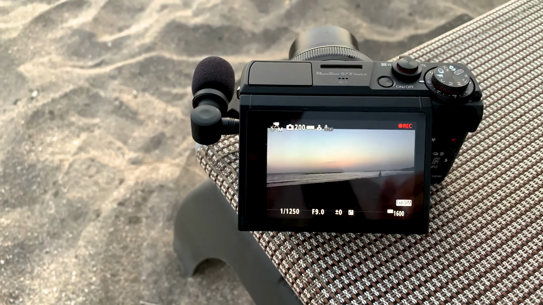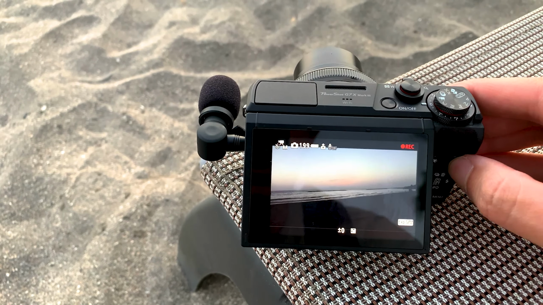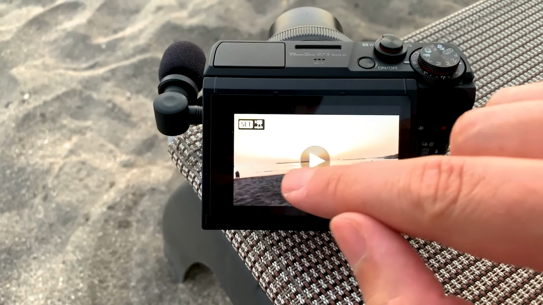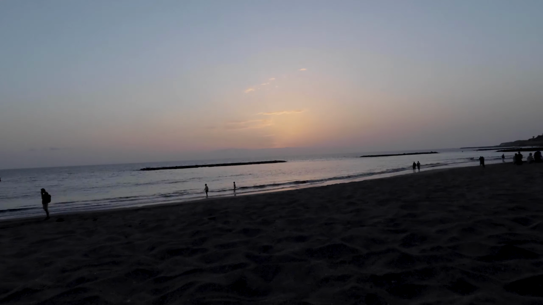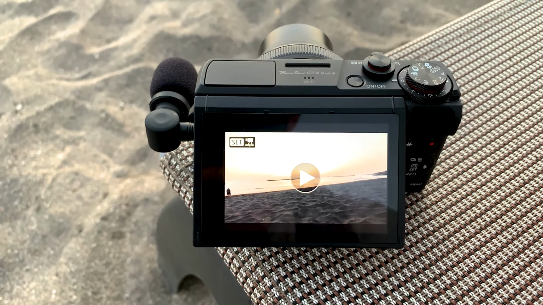To turn off the time-lapse halfway through if need be, I believe you just press the record button, and there we go, all done, and this is how it looks. Actually looks pretty good. It's been about 15 minutes since I started the time-lapse, and I think I should have been here a little bit earlier and set the time-lapse mode from every 5 seconds to every 2 seconds. But apart from that, the sunset was awesome.